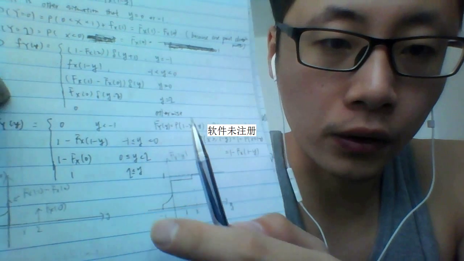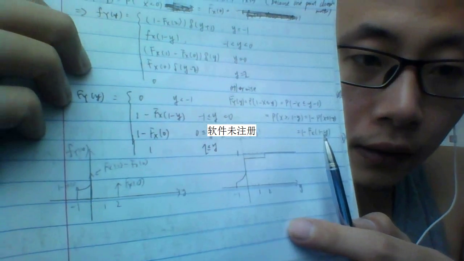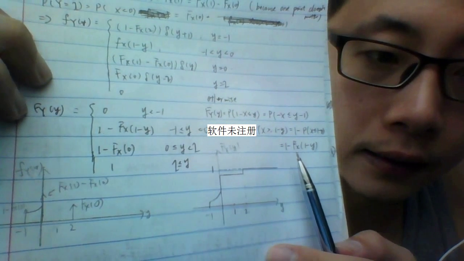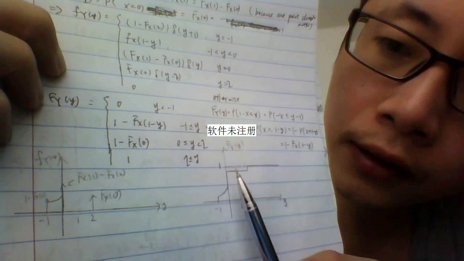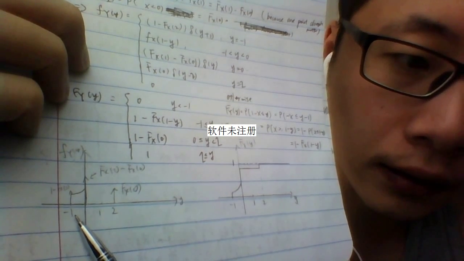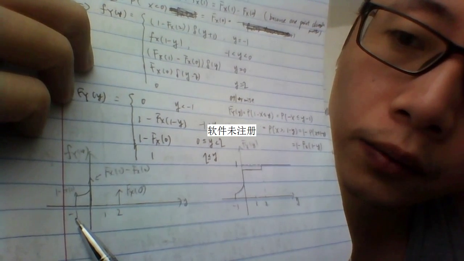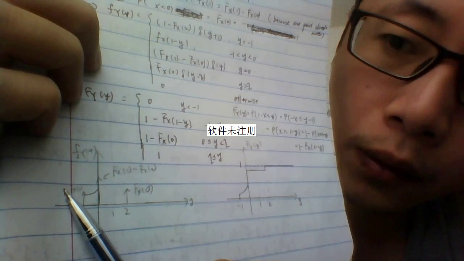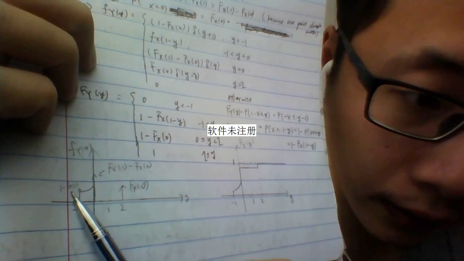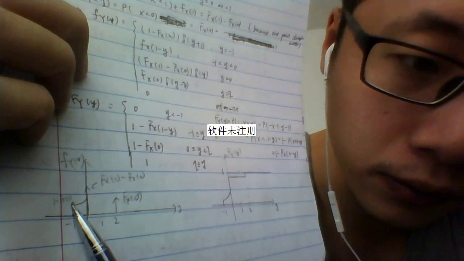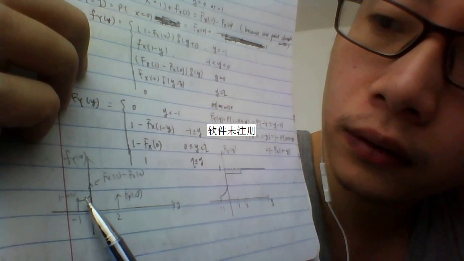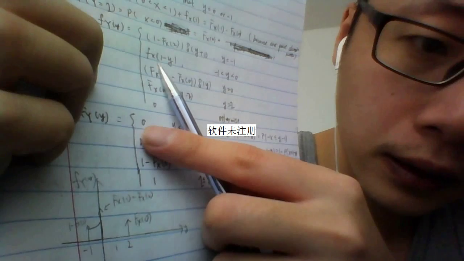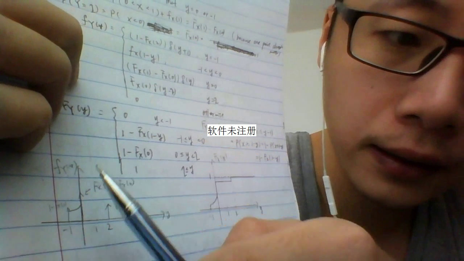And then we draw the graph of little f_Y of y and big F_Y of y. Firstly, at minus 1, this is equal to 1 minus big F_X of 2, and then this part is equal to little f_X of 1 minus y.